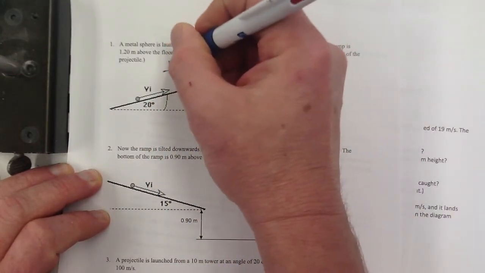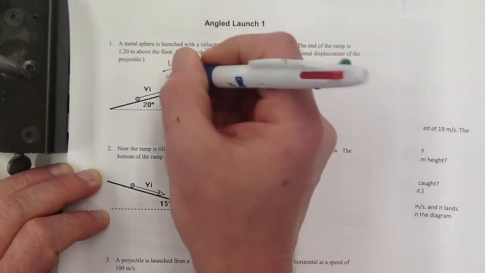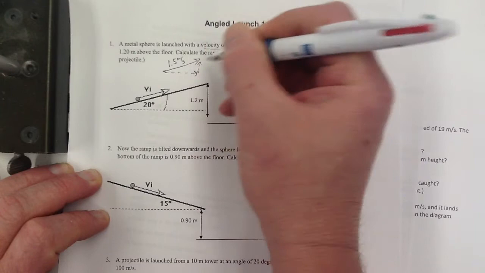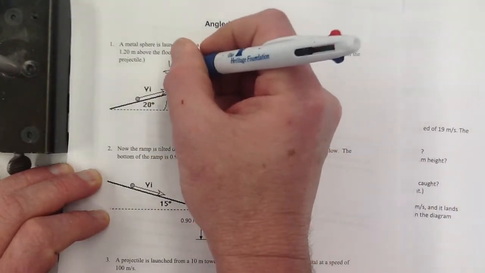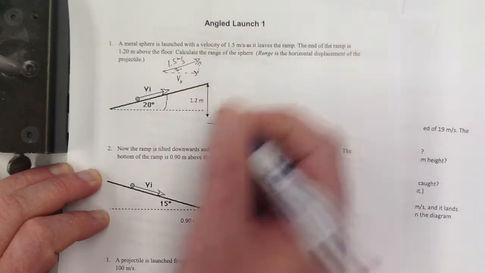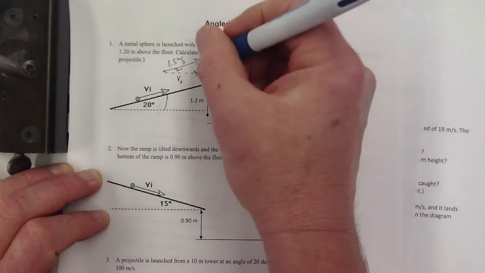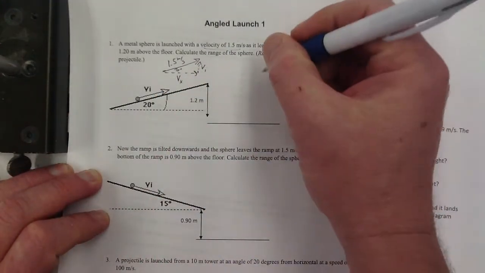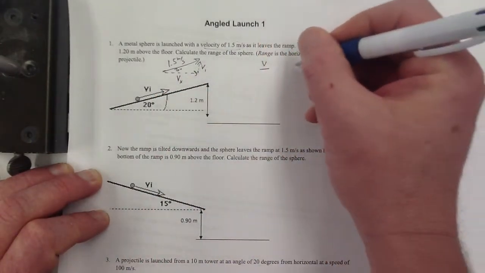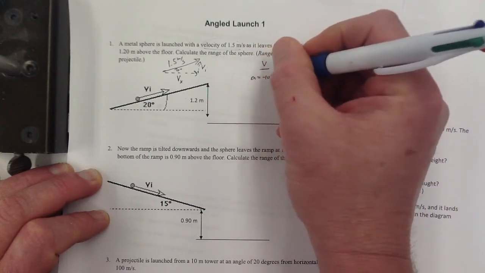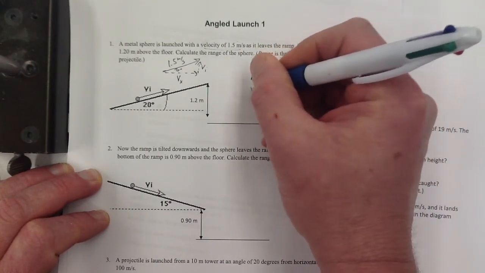So this is 1.5 meters per second, and I need to find the horizontal and vertical parts of that. And this is 20 degrees right here. Whenever I find this, that's going to be my constant horizontal velocity, and this is going to be my initial vertical velocity every time. So when I make my vertical and horizontal columns of info, get those set up right now.